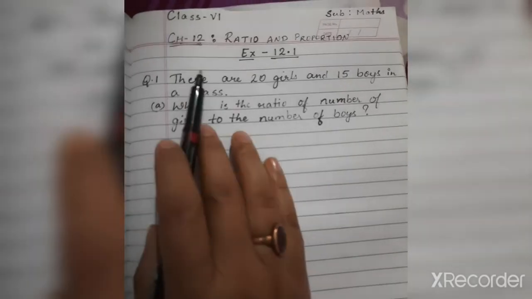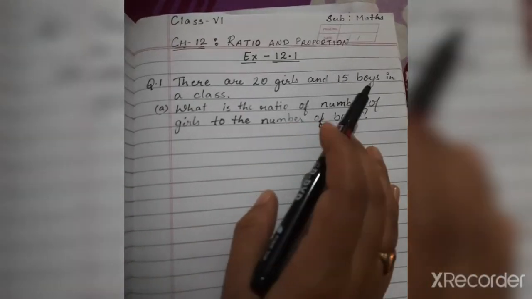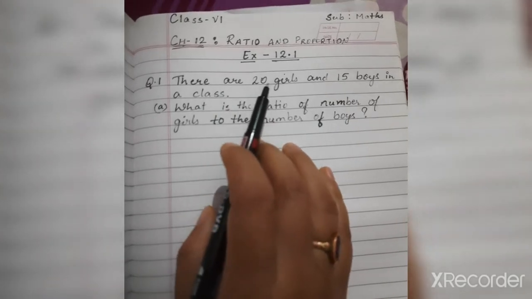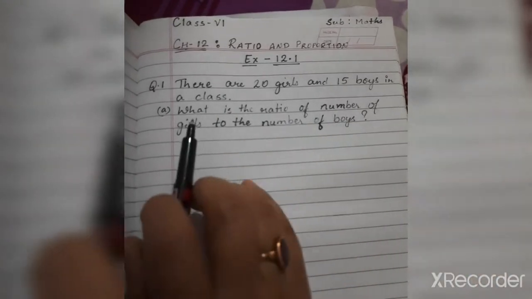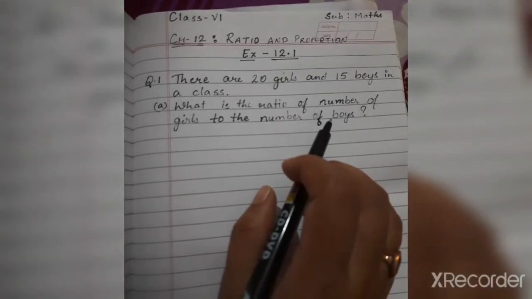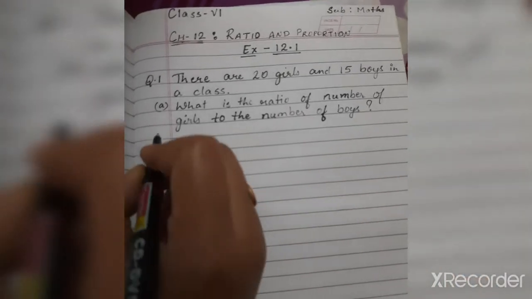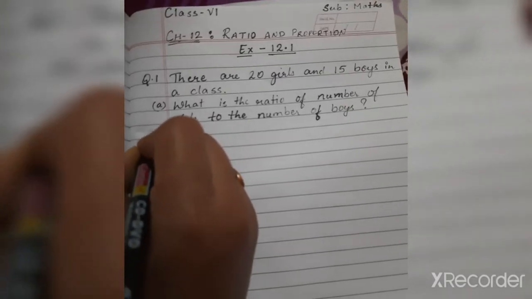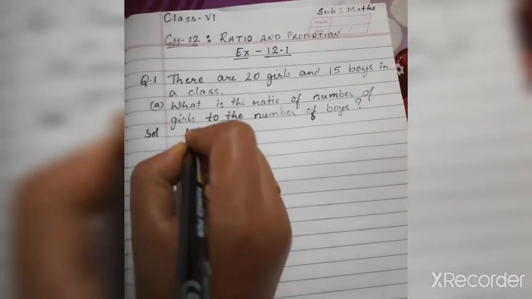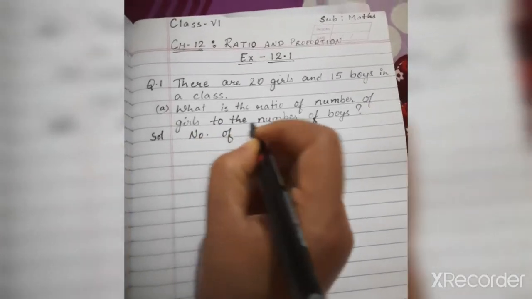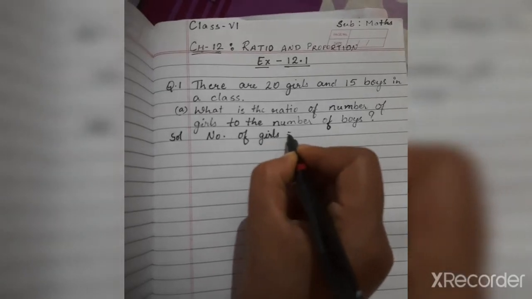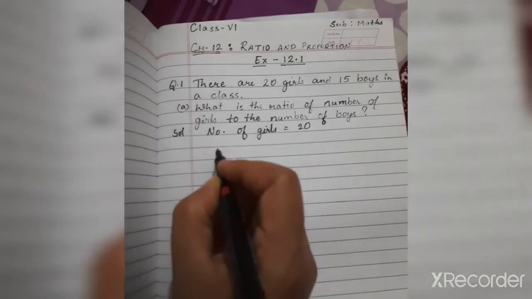The first question is, there are 20 girls and 15 boys in a class. Number of girls are 20 and boys 15. What is the ratio of number of girls to the number of boys? So first you will write in the solution number of girls, that is 20.